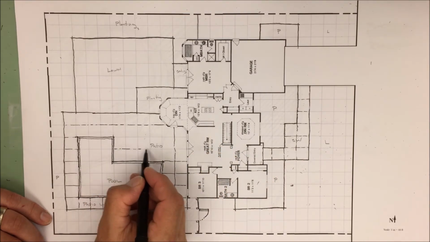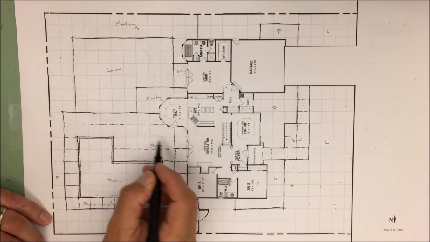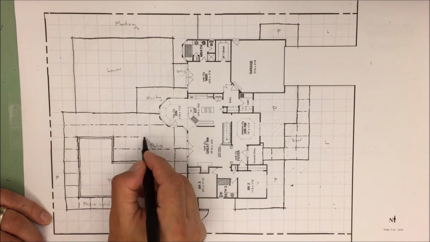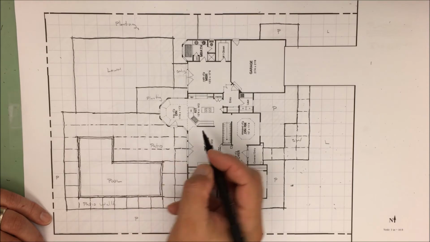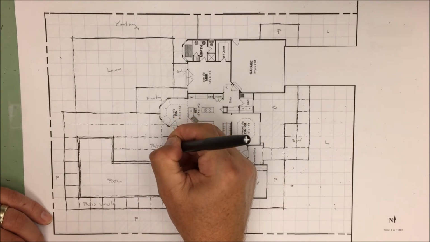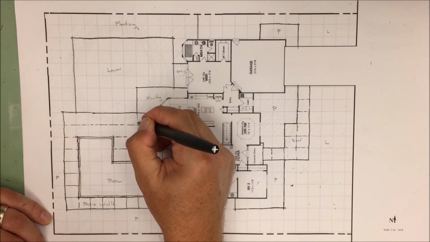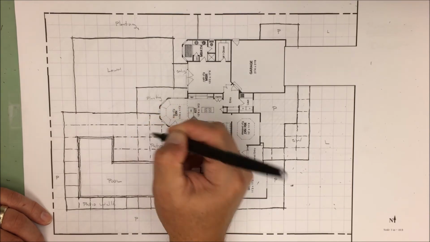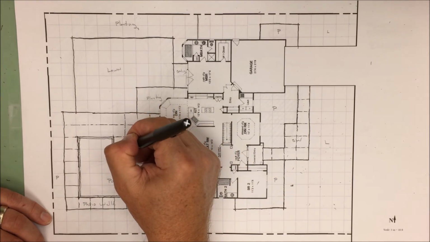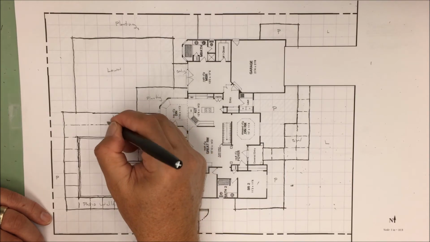So take your time. Just barely touch the tip of the pen. You can raise it up a little bit. Almost done here.